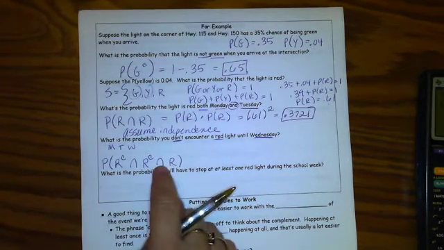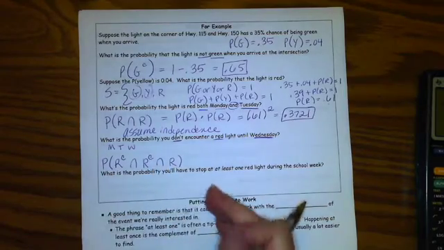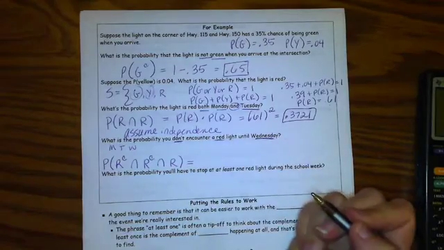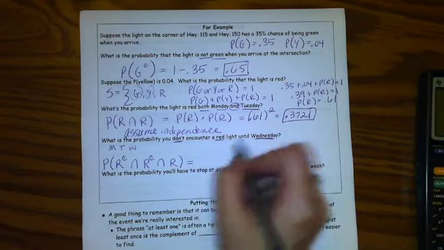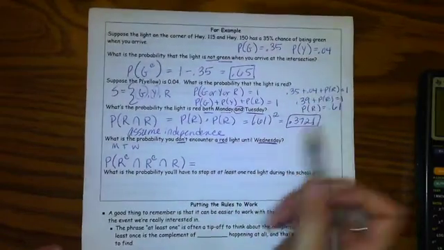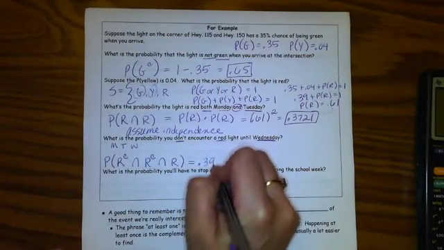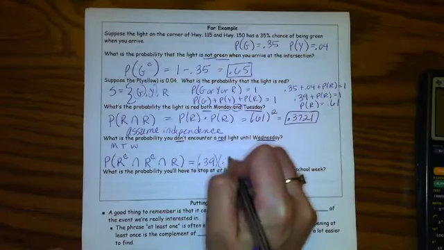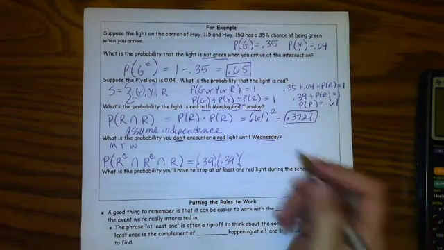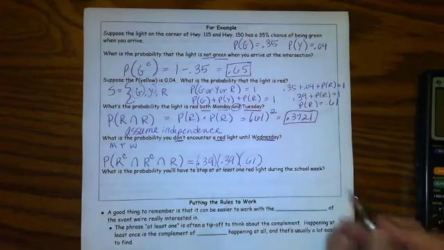And these are ands because we want all of this to occur. We don't want a red, we don't want a red, we want a red. Still assuming independence, not red would be these two combined, green and yellow combined, 39%. Multiply by 39% because ands you multiply. Then multiply by red, 61%.